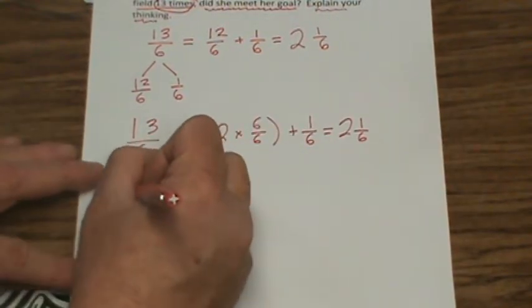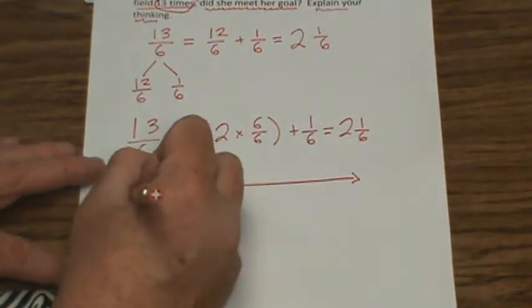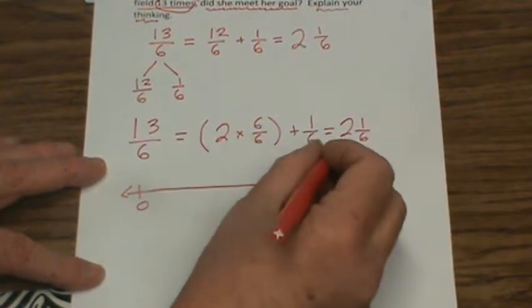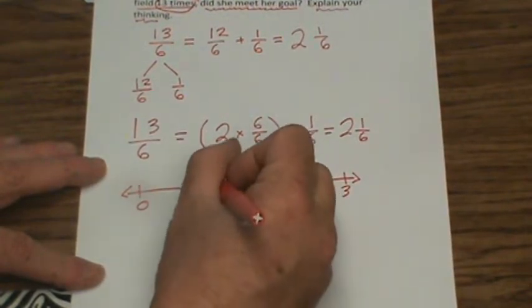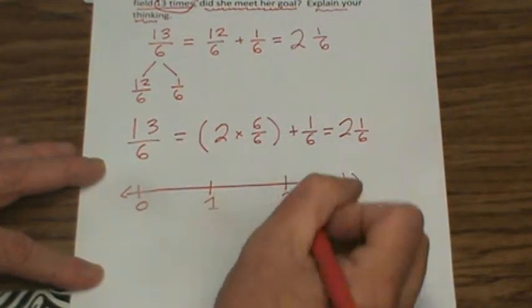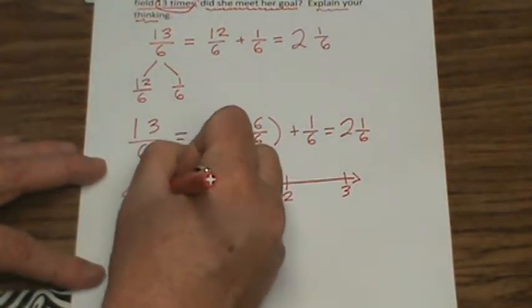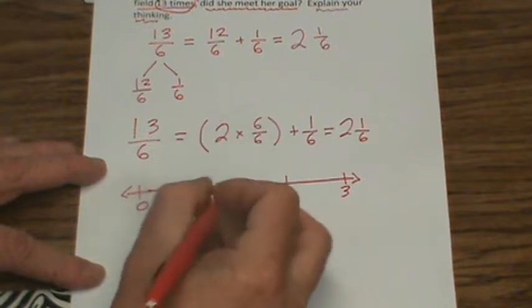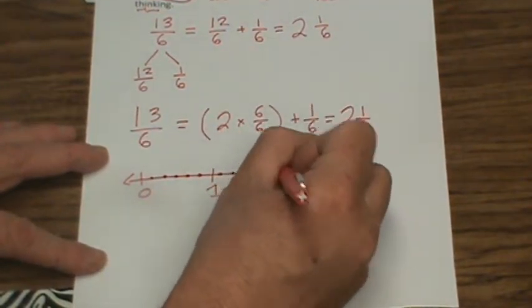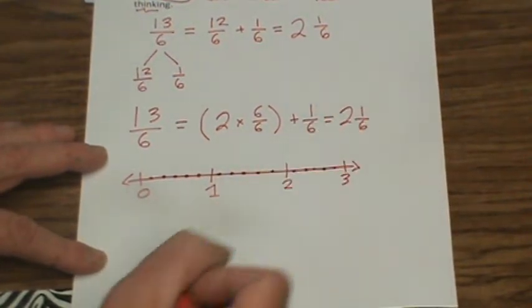Then we could do a number line as well. So let's do our number line. And we should start at 0. And we'll probably have to go all the way to 3, wouldn't you think so? Because we have 2 and 1/6. So we'll go 1, 2, and we have 3. What should we break these into? We should break them into 1/6, right? 1, 2, 3, 4, 5, and that's 6, in each section.